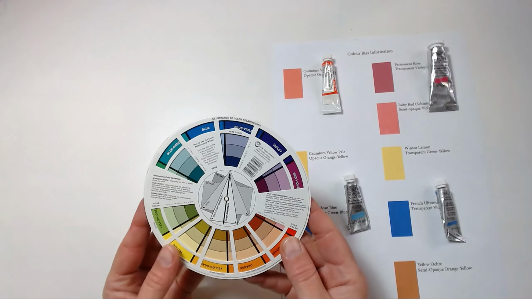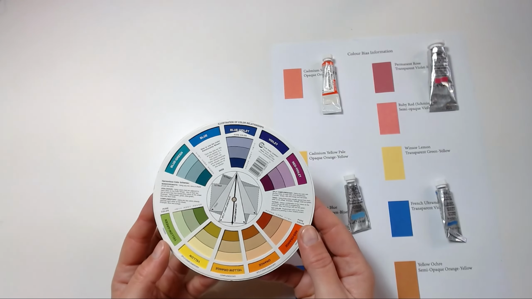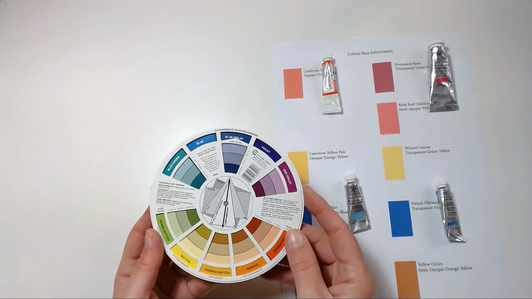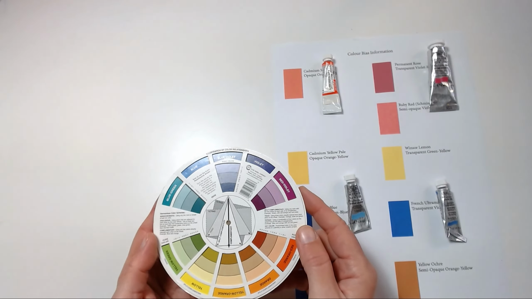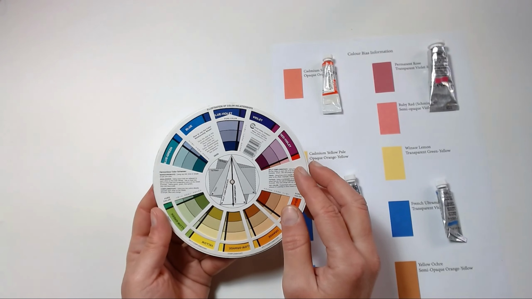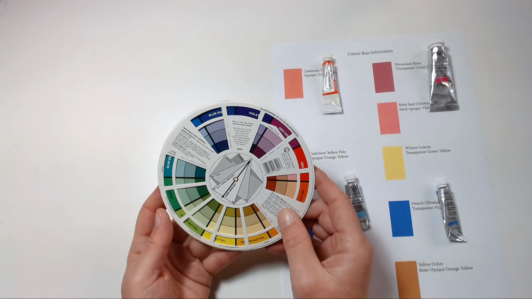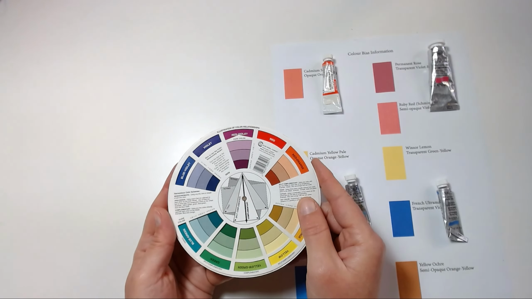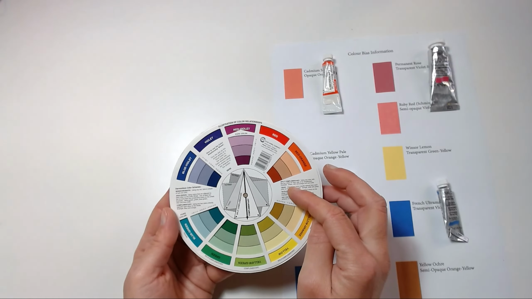So this is the color wheel, and there are many versions of the color wheel. There are bigger ones and different ones depending on what you are interested in. But this is the one you will find more often, and you can find it easily in an art shop or online, for example. And this shows you the colors and the color harmonies, which we are going to talk about a little bit later.